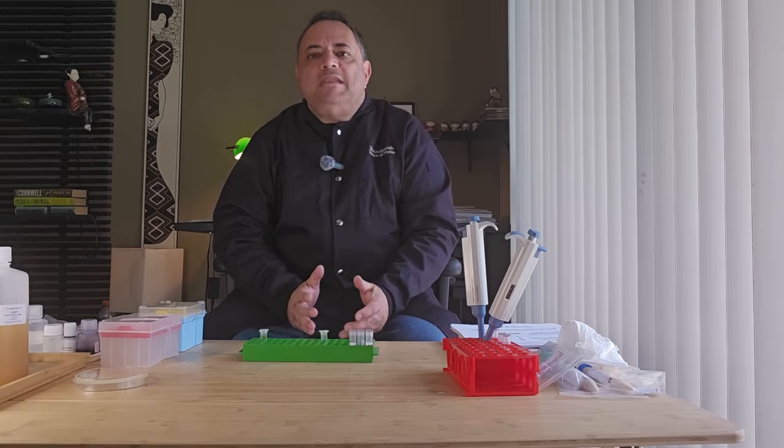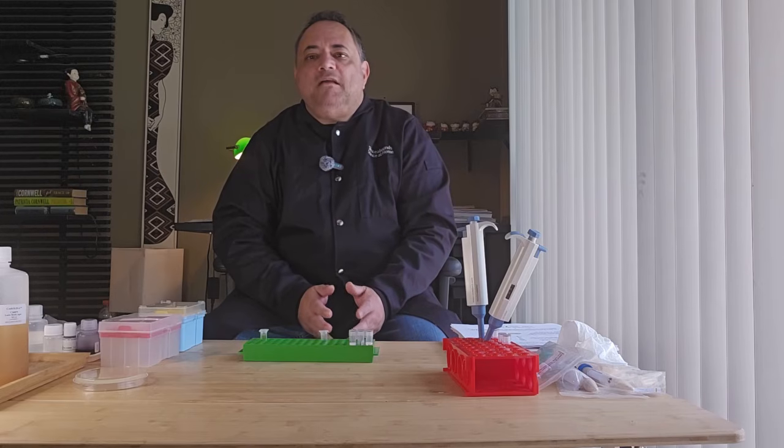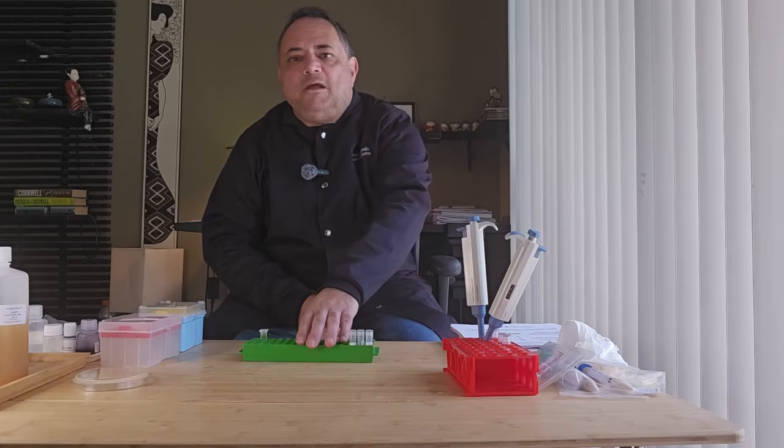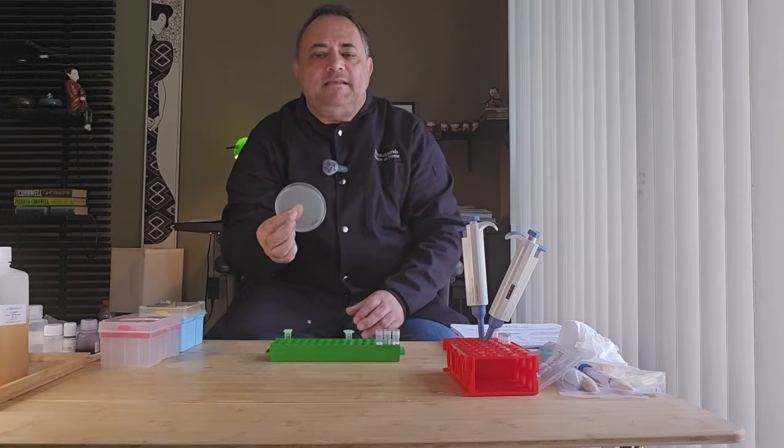overnight. So now we are ready to move on to the final stage of our edit bacteria with CRISPR experiment. And we are going to now apply our DNA mixture to our streptomycin media plate.